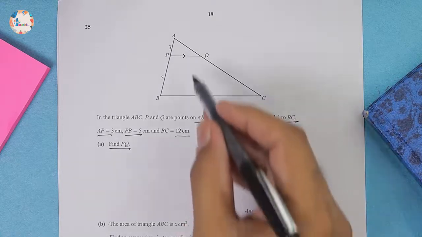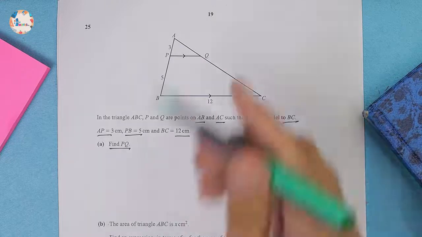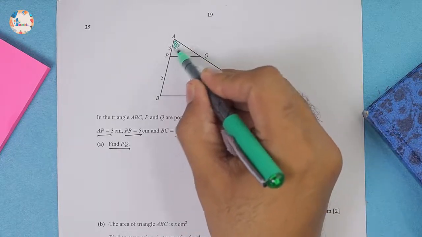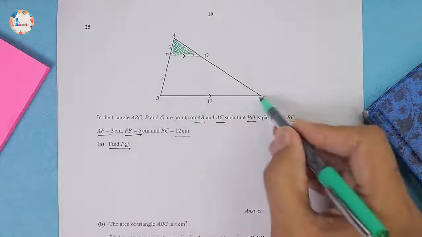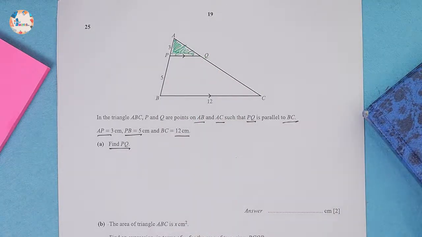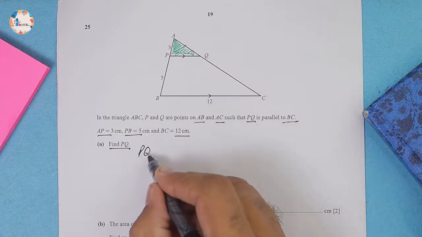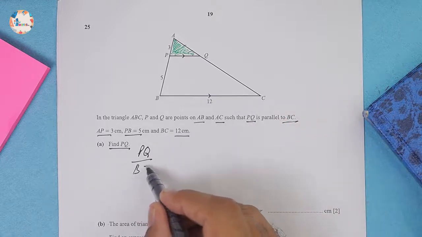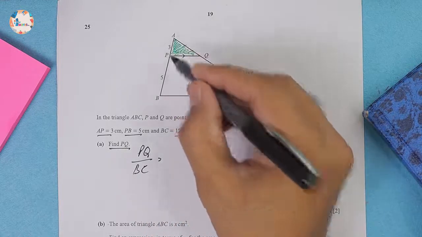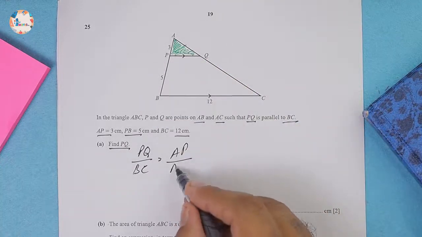So we can write the ratio of similar triangles. This smaller triangle is similar to this bigger triangle, and we can write the ratio PQ over BC is equal to AP over AB, which is a side of the bigger triangle.